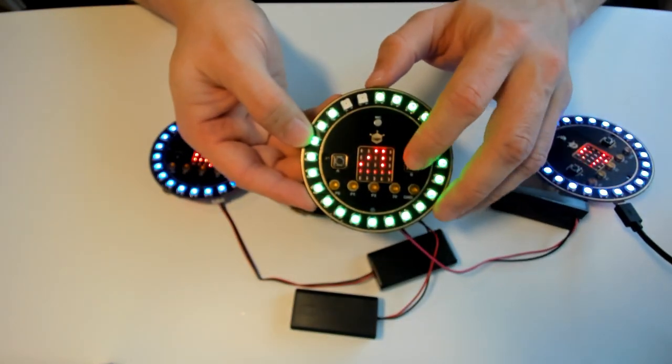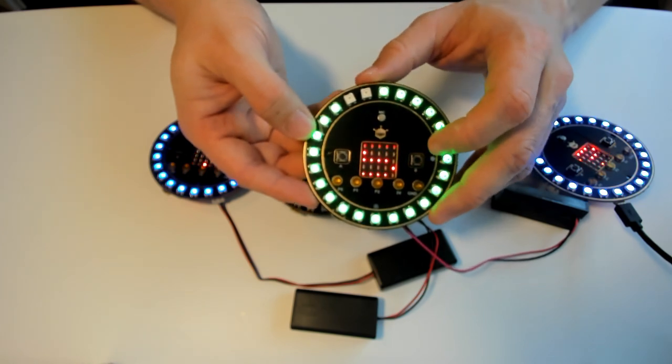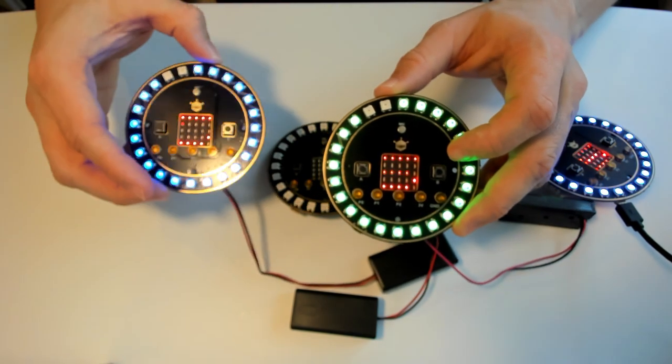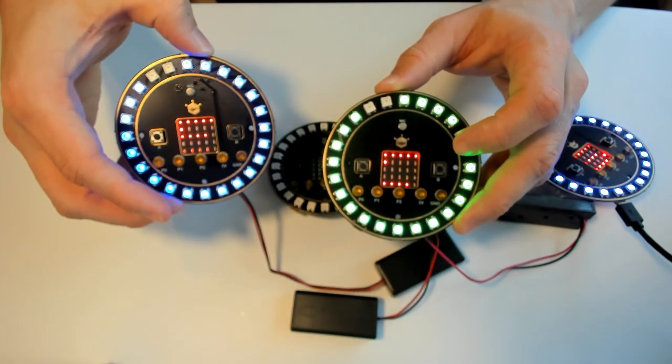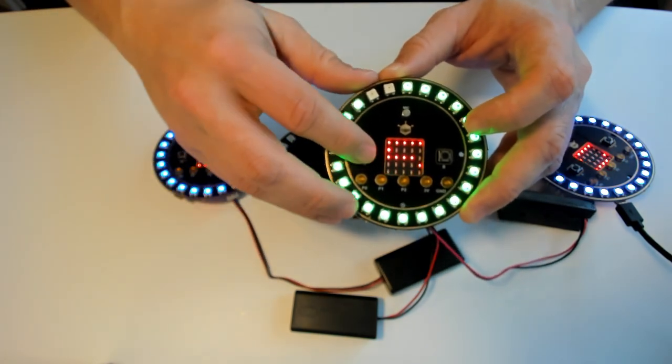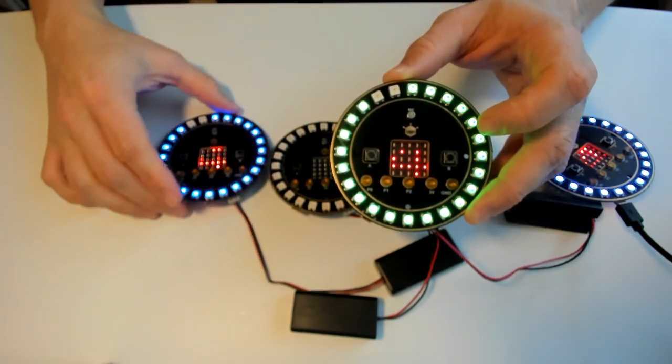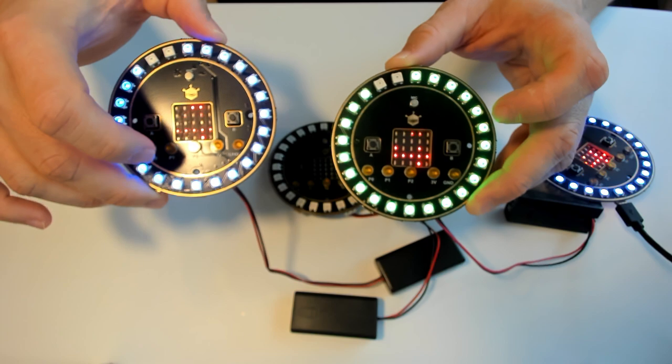If I press B, it should go to 5 here, and now the others should also have 5. If I press A, it should go to 4, and all the others should go back to 4.